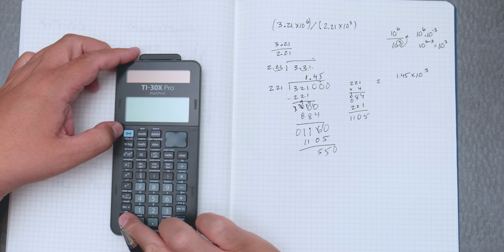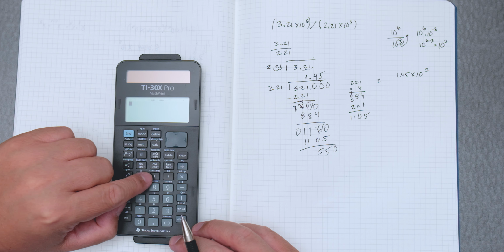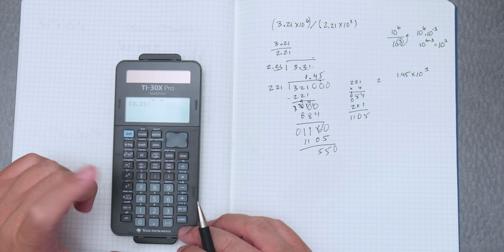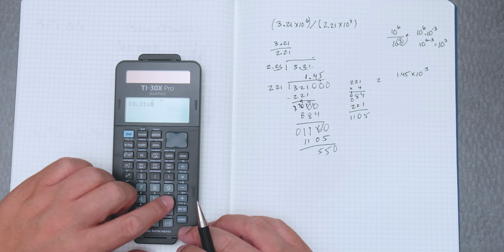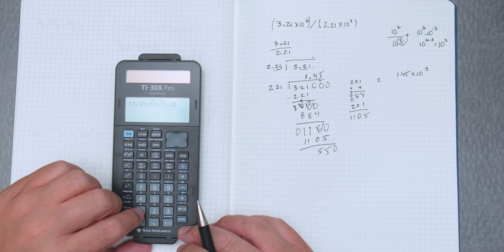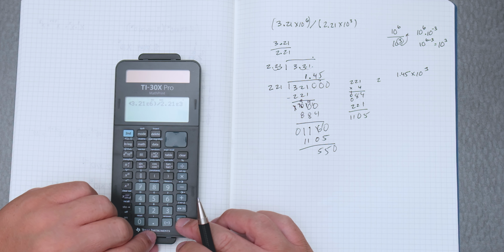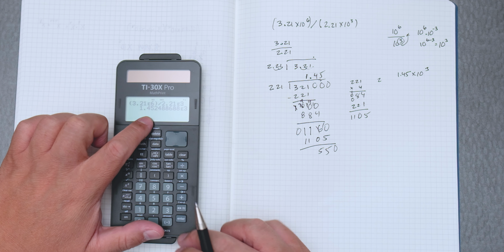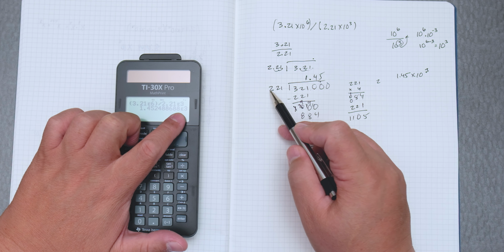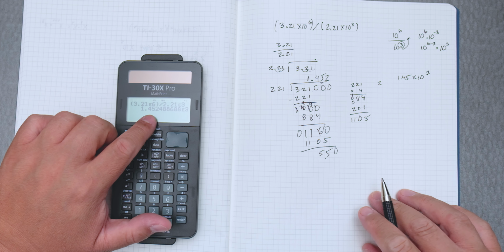Let's see. So if we turn this on, we can erase that. Put parentheses, 3.21, just in case. I don't think it needs it, but we'll do it anyway, to the 6th power. Close parentheses, divided by 2.21 to the power of 3. And yes, you could put parentheses in the bottom as well. Enter. 1.45 times 10 to the 3, times 10 to the 3. And you can see that there's 2 of these values that go into here, and that's why there would be a 2 here, 1.452, okay?